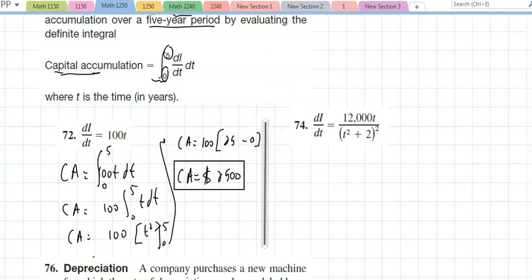Okay, and oh boy, I got excited, didn't I? Don't you divide that by 2? Oh man. So 100 divided by 2 is 50, and 50 times 25 is 1250. Okay, I got excited there. Don't get excited, you guys.